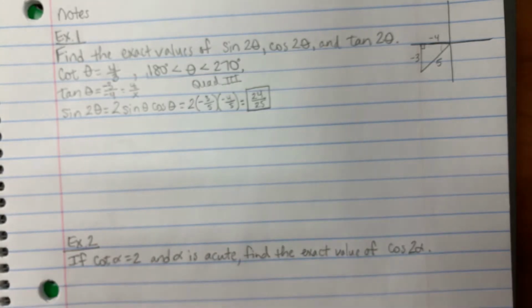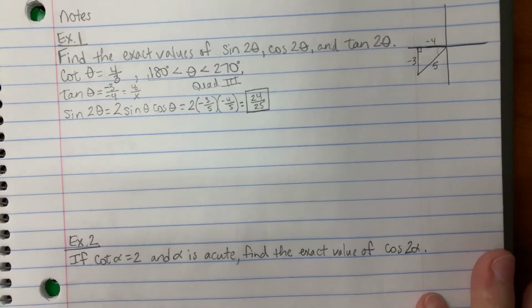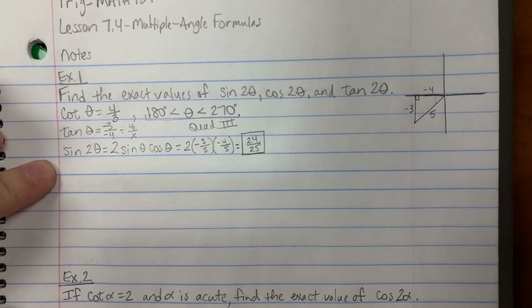Okay. The second one that they asked me to find, I'm having a really hard time focusing today. Not sure why. My camera keeps going out of focus.